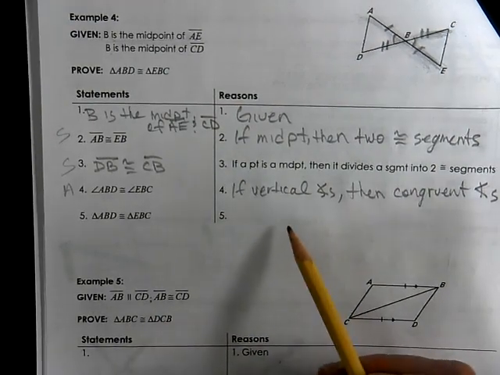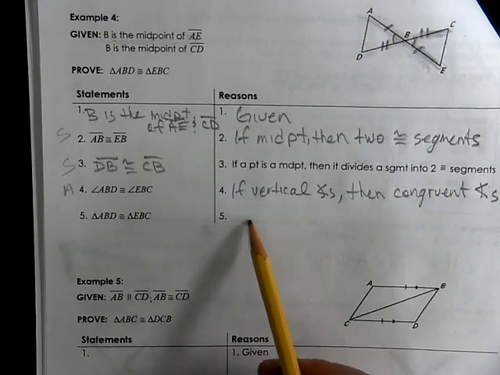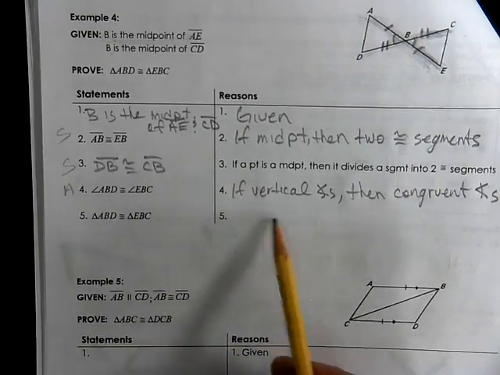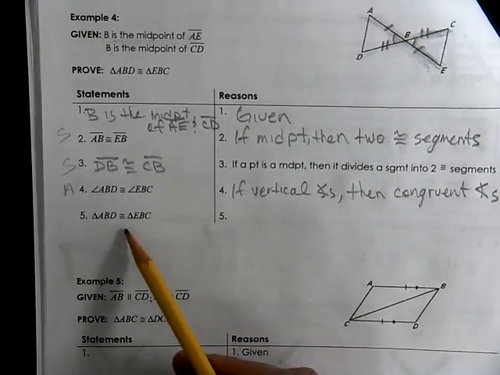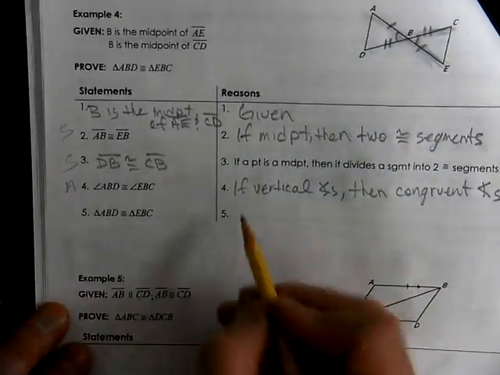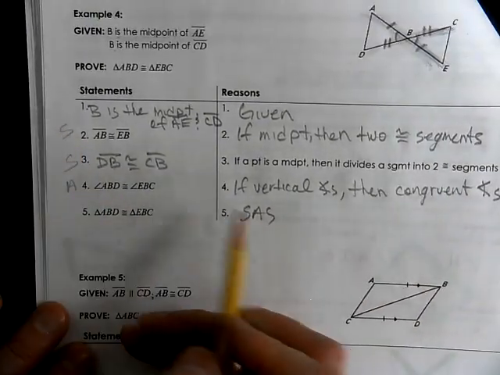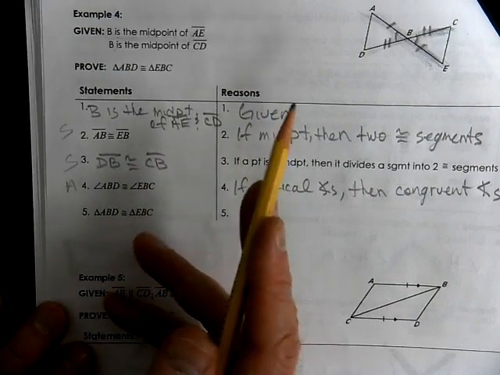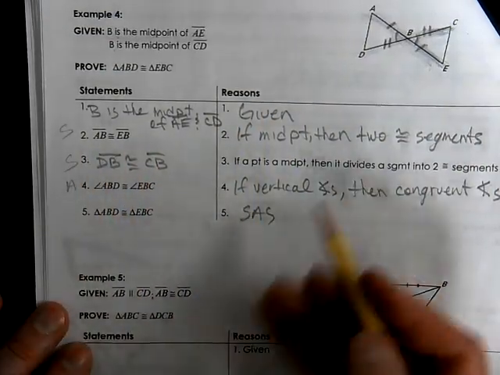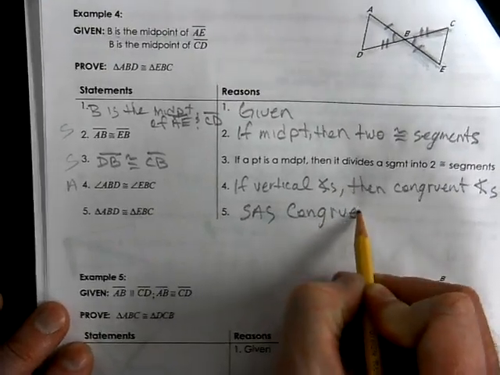What goes into this blank? You have two choices of what to pick, but it only goes when triangles are congruent. Side, angle, side. We talked about a pair of sides, then a pair of angles, then a pair of sides. Side, angle, side, congruence.